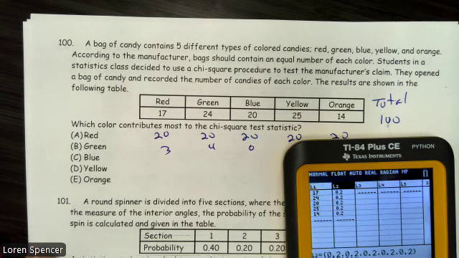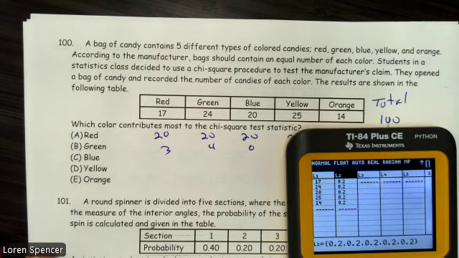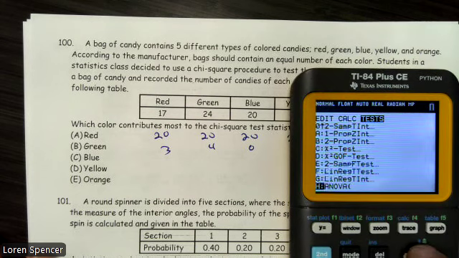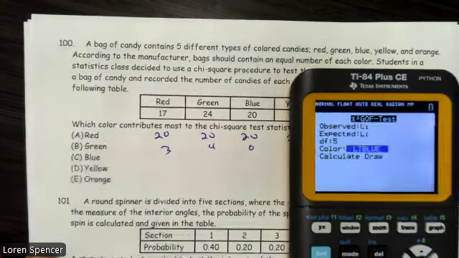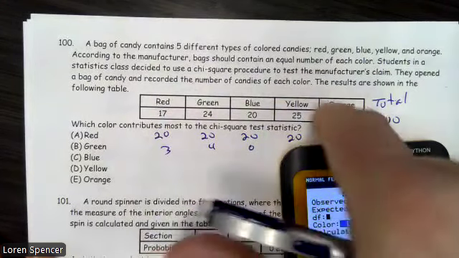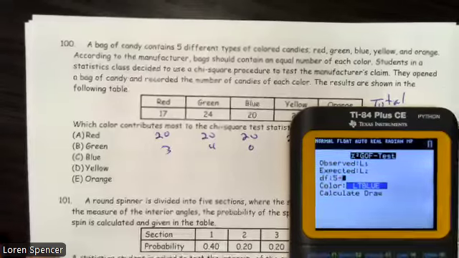We can always take a percentage, 2nd, times the number of candies, which in this case was 100. If I go Stat Test and run a chi-squared goodness of fit, so chi-squared GOF, L1, L2, degrees of freedom, we have 1, 2, 3, 4, 5 categories, so 5 minus 1.